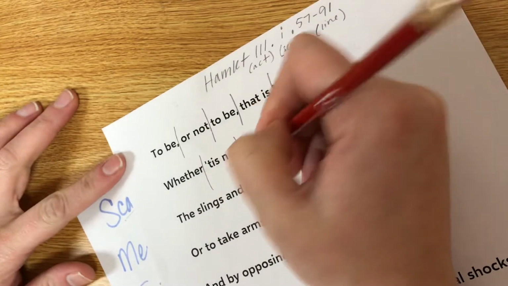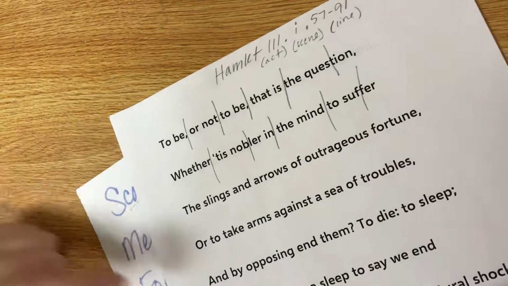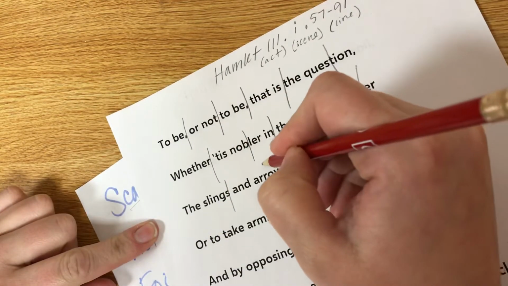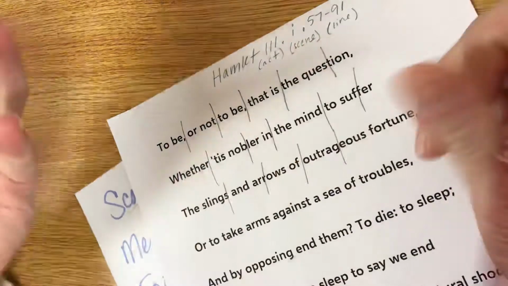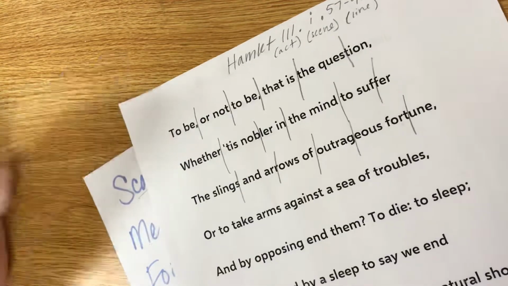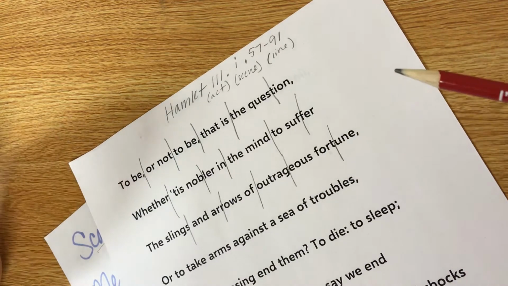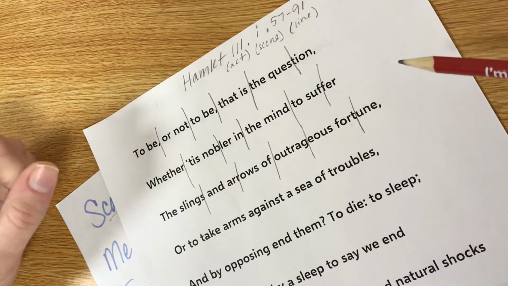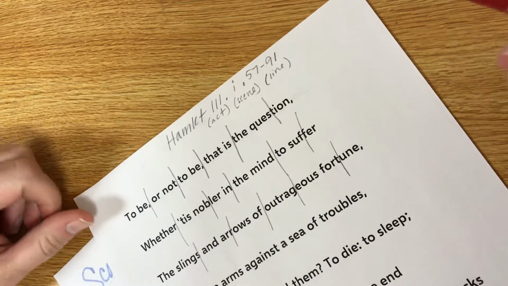Whether 'tis nobler in the mind to suffer the slings and arrows of outrageous fortune, right? We keep ending with these little extra baby syllables on the end, okay? I'm just going to stop there for this example.